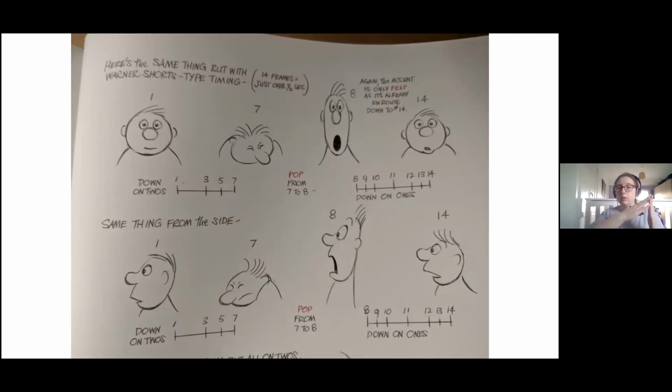And then the movement downwards from 8 to 14 is on ones, and you can see that they are easing out and easing in to the last frame. So he has a smooth movement to the end.